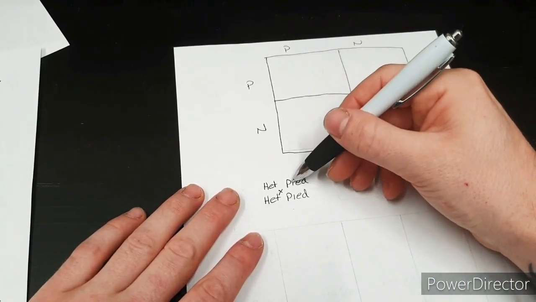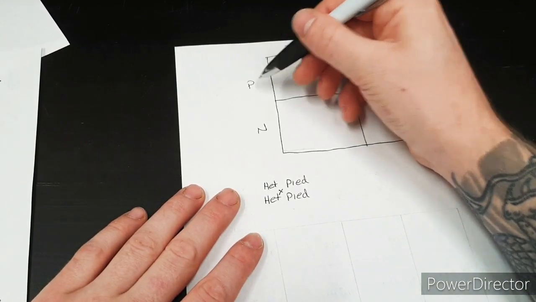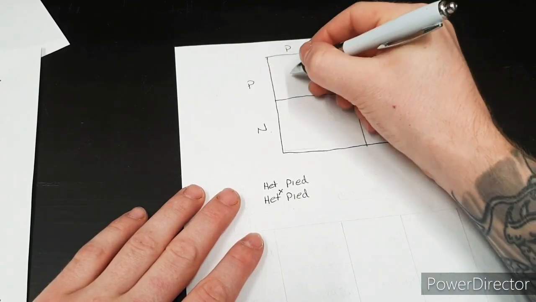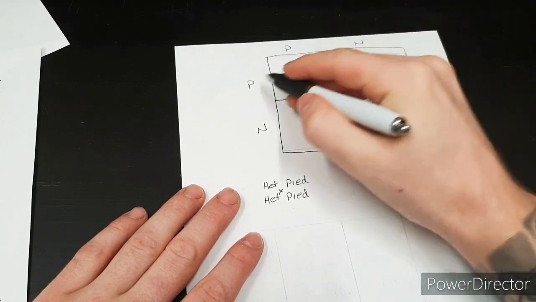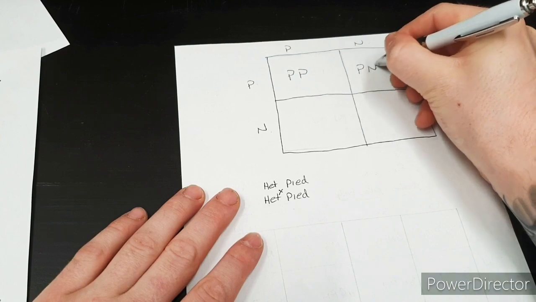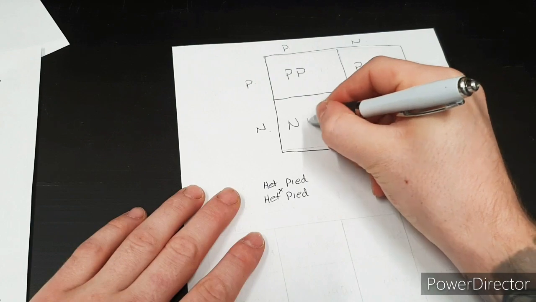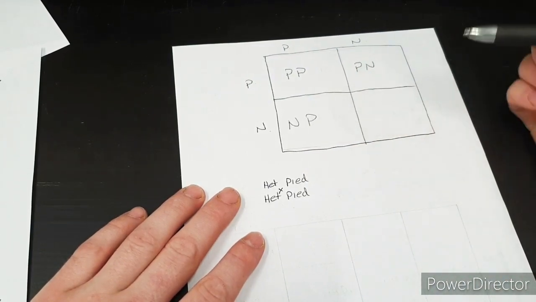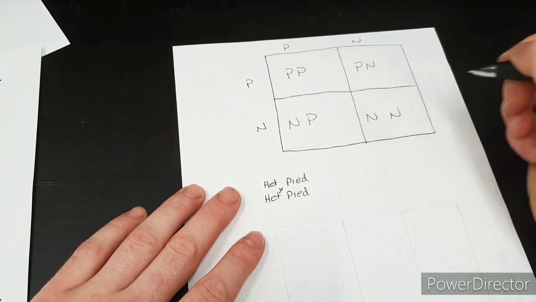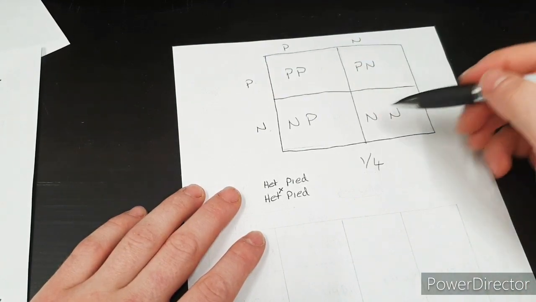You do exactly the same: one copy of the pied, one copy of the normal, a copy of the pied to a copy of the normal. So in this box you'd have two P's, that's a visual pied. Pied normal would be a het pied because it has one copy of the gene. Normal pied, that's another het pied. Normal, normal. So 1 in 4 is going to be pied.